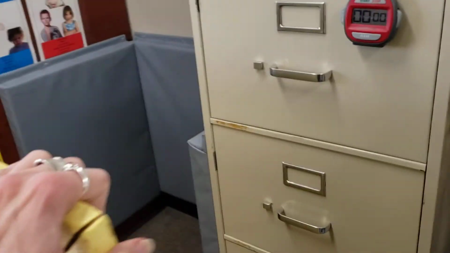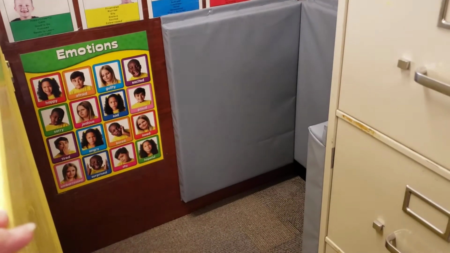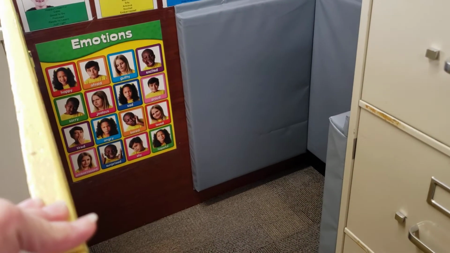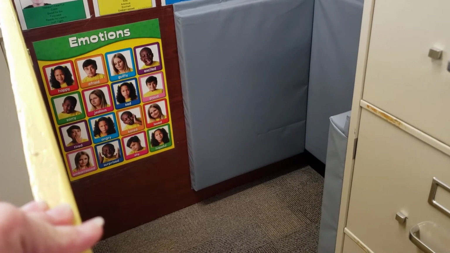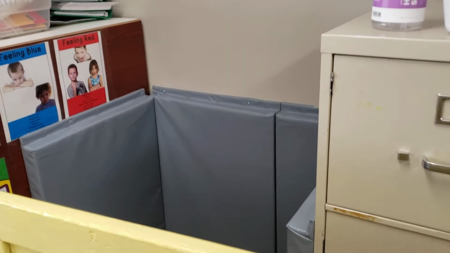Another area in our classroom is our break spot. Let me get this moved out of the way. This is an area that students can come to when they just need a break. It might be because they're tired, it might be because they're overwhelmed, or it might be because they're angry. This area is open to all students.